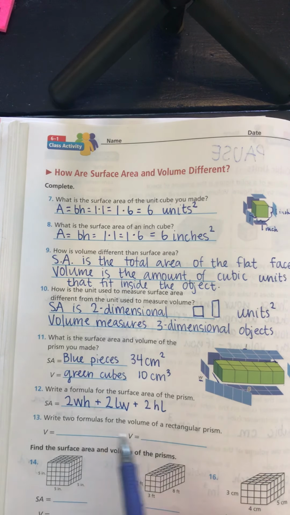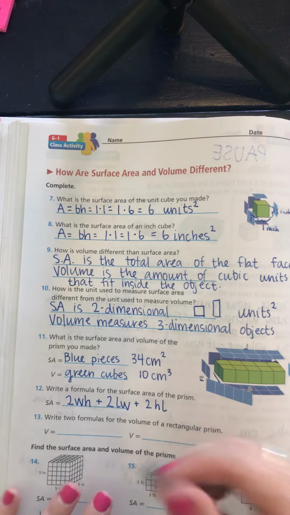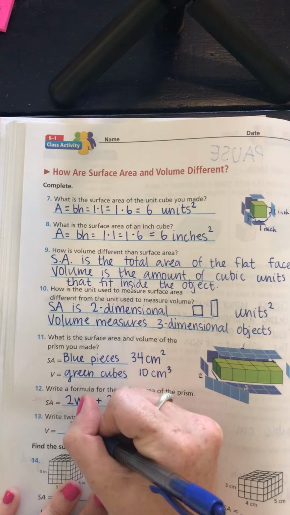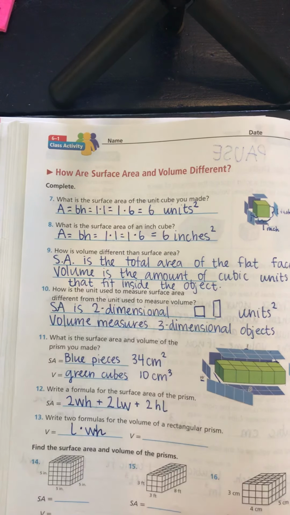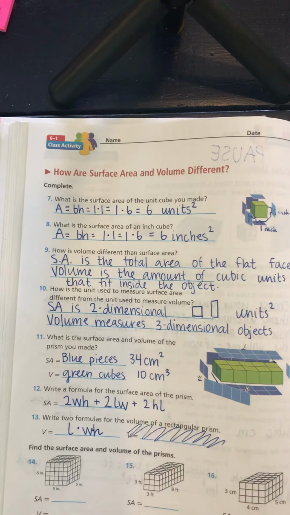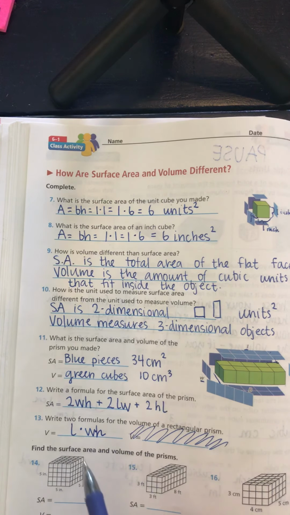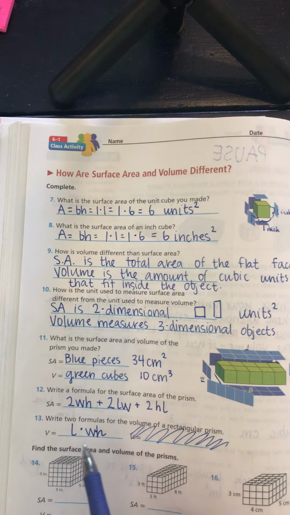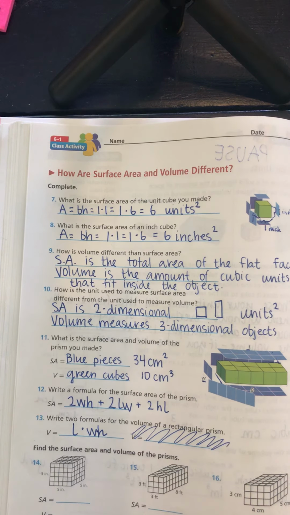Write 2 formulas for the volume of a rectangular prism. Volume equals length times width times height. I'm not going to do the second one with you yet because I'm going to save it for later when it actually comes up. There is another way to do it as well, but the one I just gave you was length times width times height.